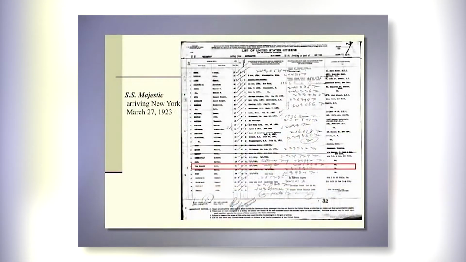On this particular list, you have the names of each passenger along with their age, their sex, their marital status, where they were living. You also have a column that's filled in with a bunch of handwritten notations. These are going to be the passport numbers for each of these individuals. So it could lead you to another source of information that we have at the National Archives.